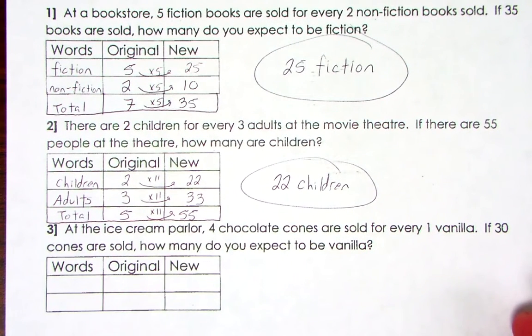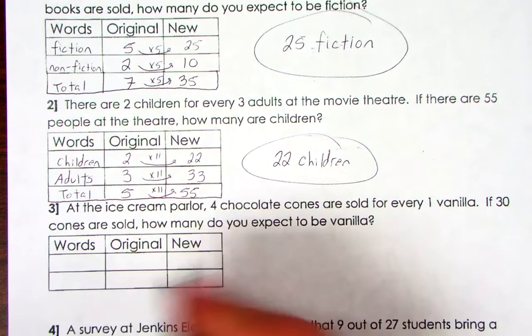At the ice cream parlor, 4 chocolate cones are sold for every 1 vanilla. If 30 cones are sold, how many would you expect to be vanilla? Again, let's add a third cell.